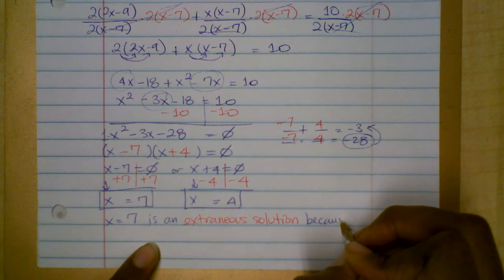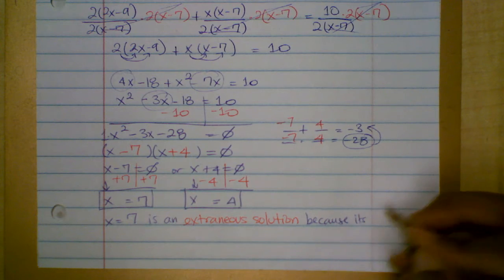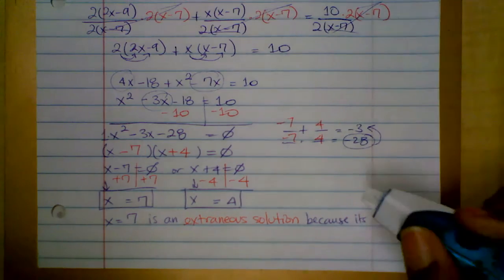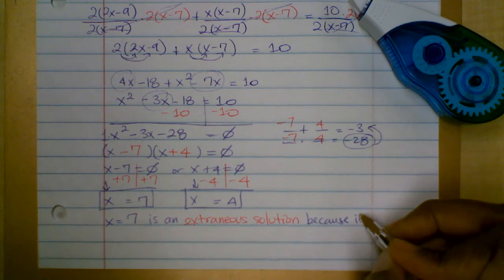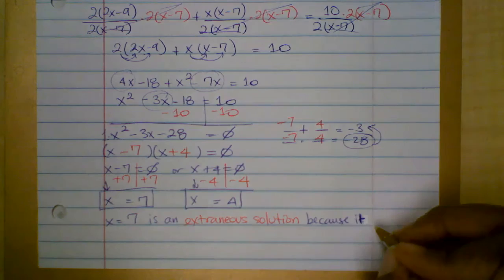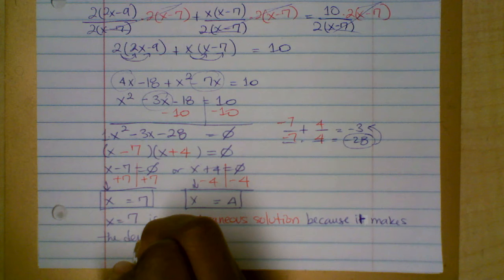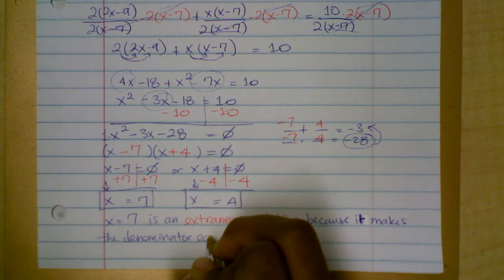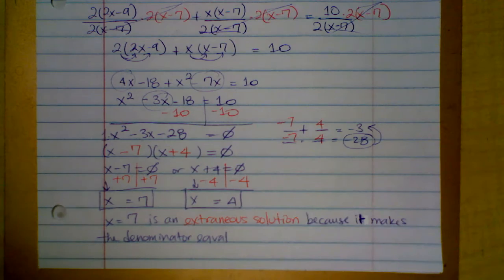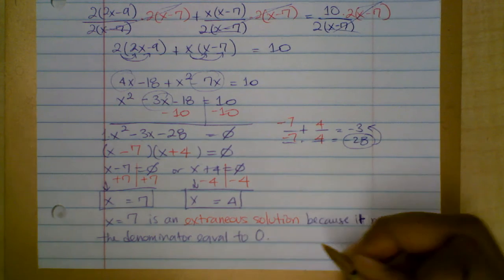Because it makes the denominator equal to 0.